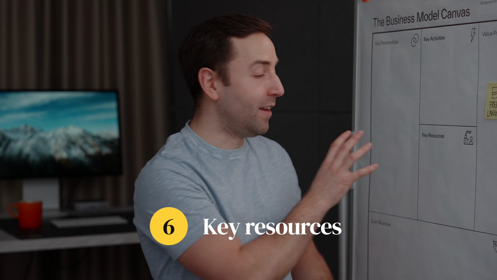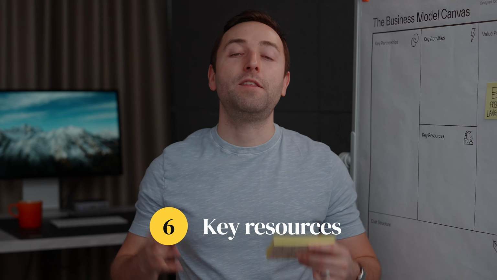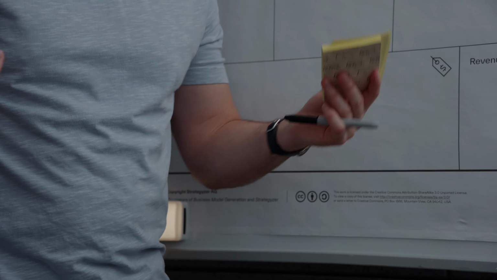Number 6 are key resources. These are the things you need in your business to make it work every day. They could, for example, be human resources. They could be physical assets like machines or a factory. They could even be intellectual property.